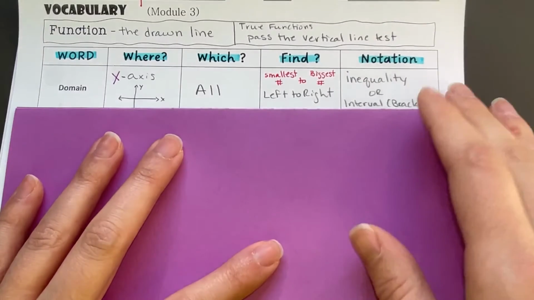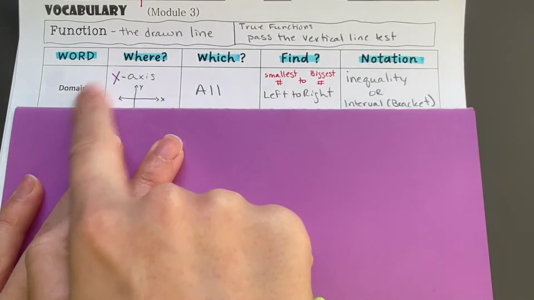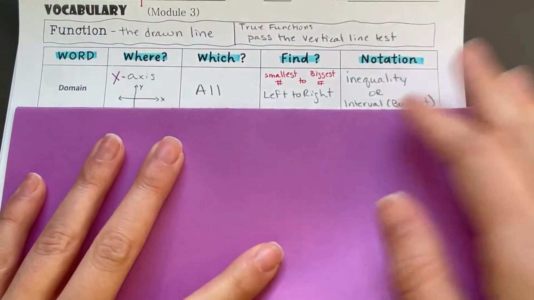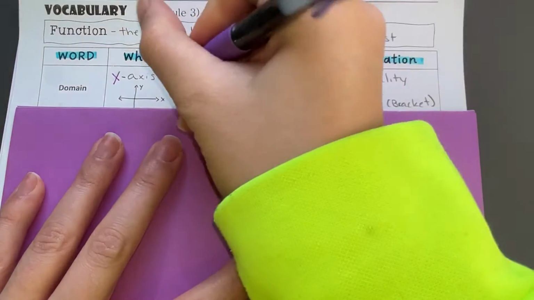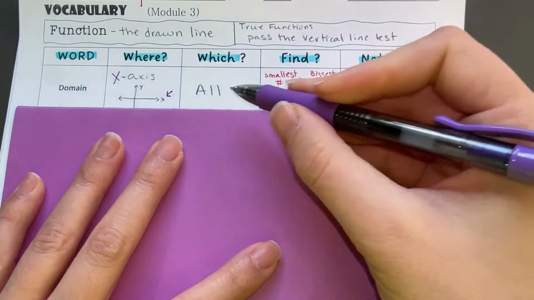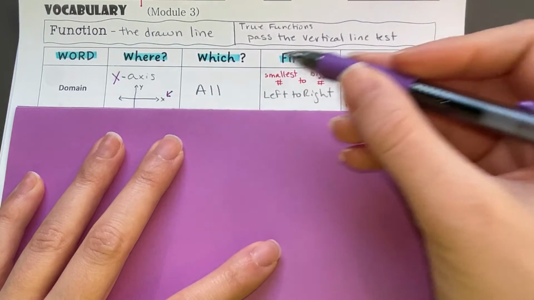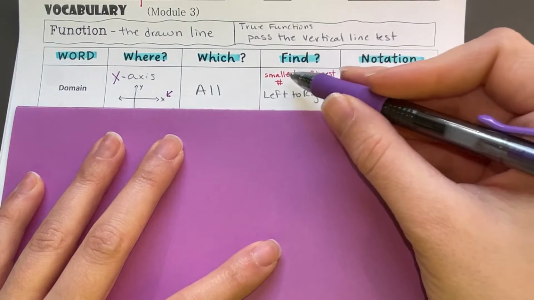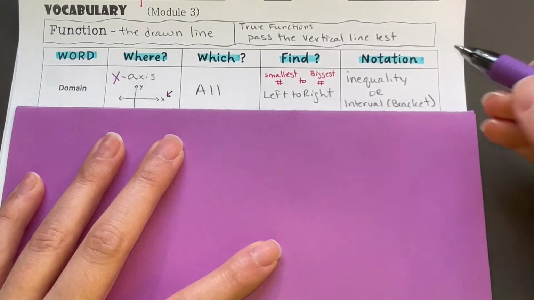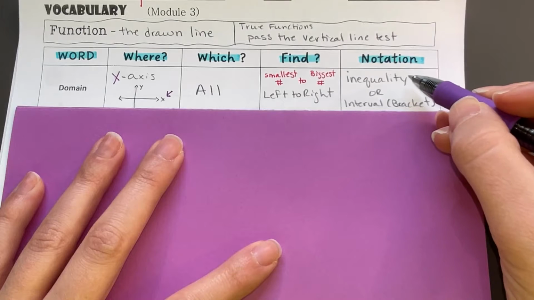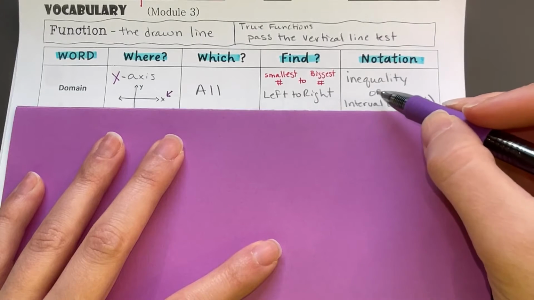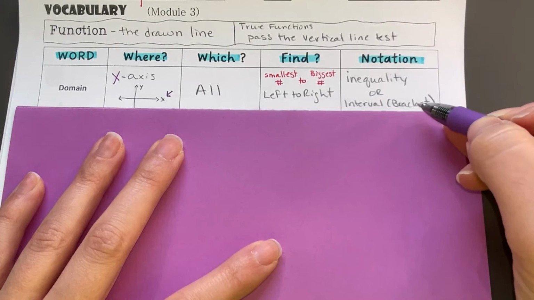All right, so the next word we have is domain. Domain is found on the x-axis. We're looking at this line, and we're looking at all of the x-axis for the function. We read it from left to right, so the smallest number to the biggest number. The notation we use is inequality, which we've learned before, or interval notation, which uses brackets, and that's what we're going to be learning for this unit.